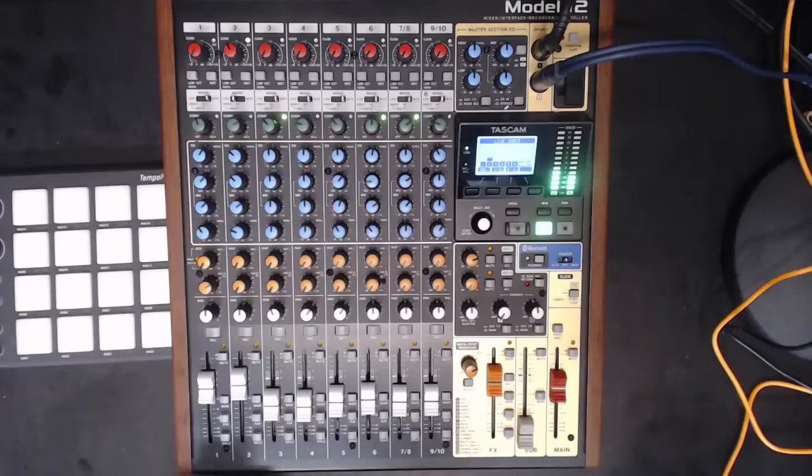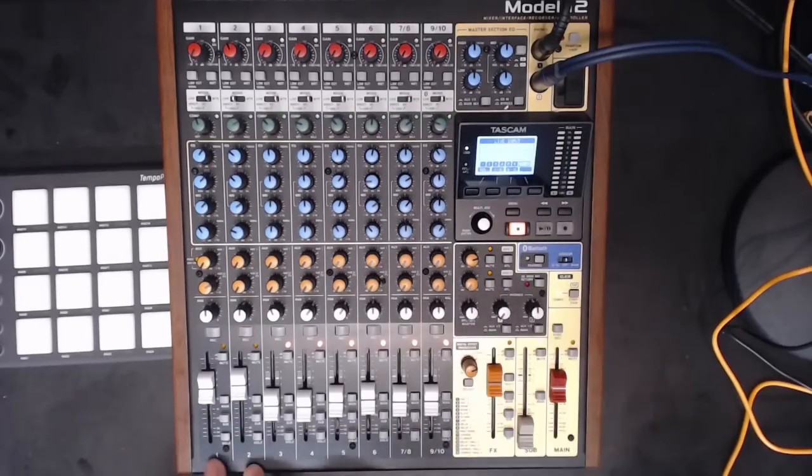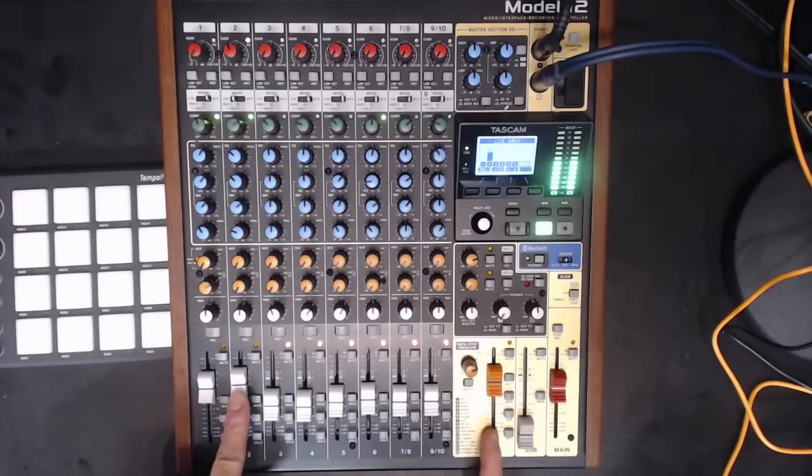Now I can hear that. Okay, let's go back, and I'm just going to solo 1 and 2 so I can hear them. That's dry. That's with the delay effect. And I can blend it how much I want.